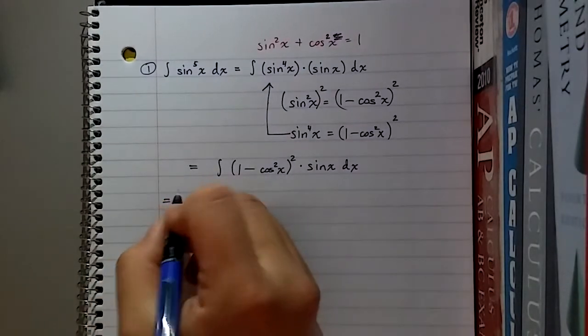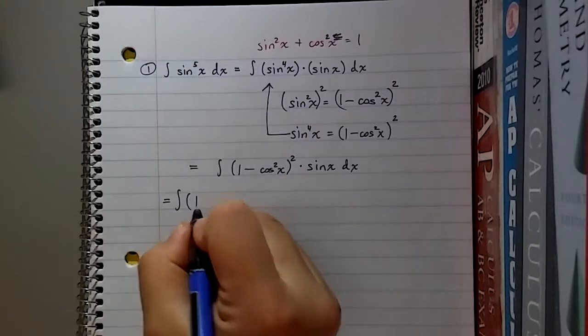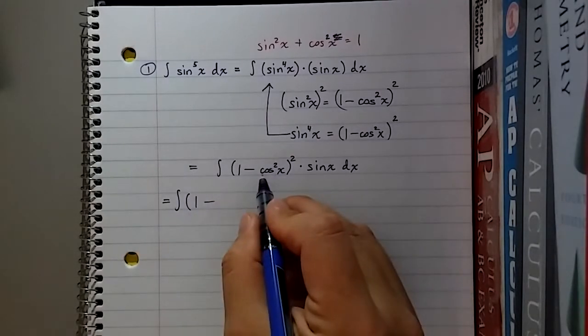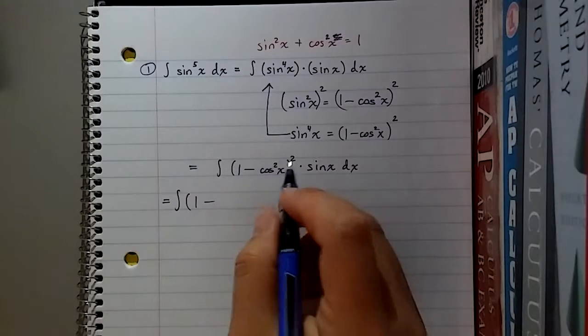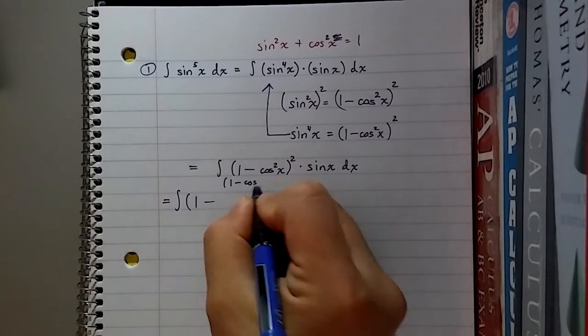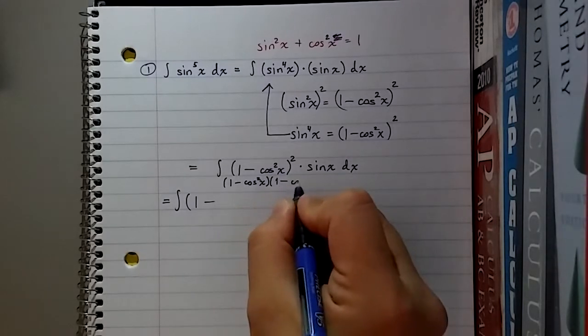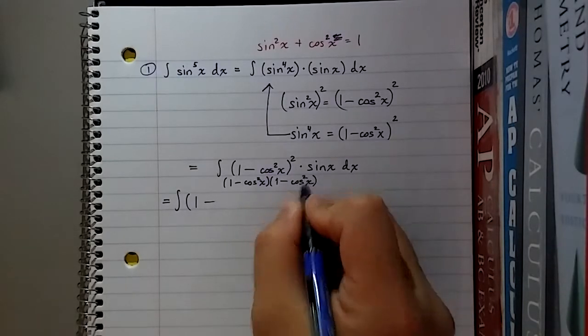So when we expand it, what is that? 1 minus, in case you don't know what I'm doing, all I'm doing is just getting this, and I'm FOILing.